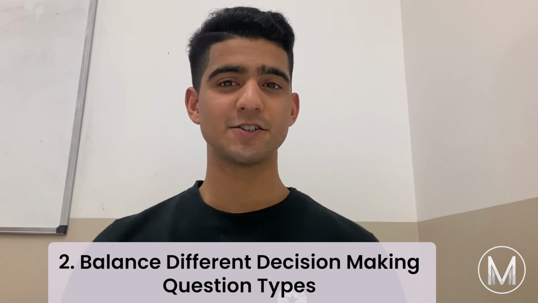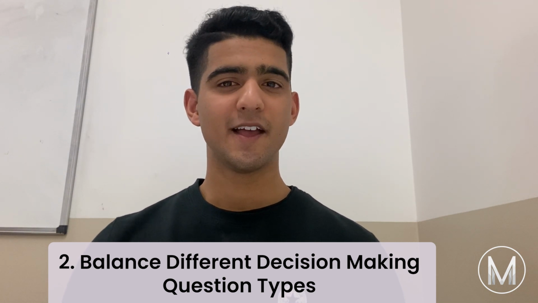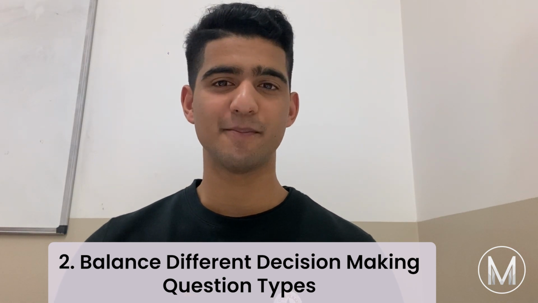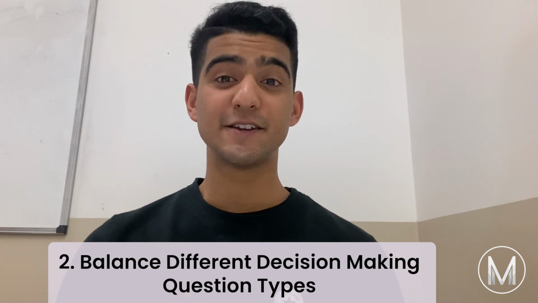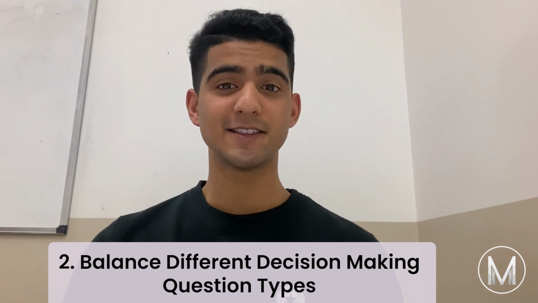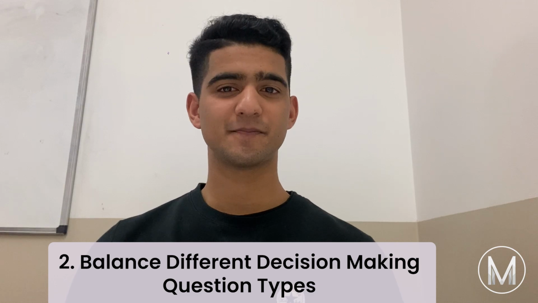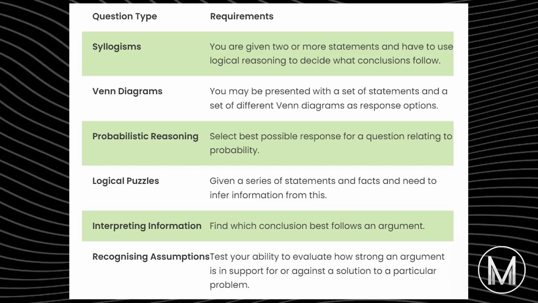There are 6 different question types in this UCAT section. Therefore, it is incredibly important that you have spent time practicing each type. Each question type has different techniques and timing tips linked to them, and you need to have spent time on each one to learn these. The first question type is syllogisms, where you're given 2 or more statements and have to use logical reasoning to decide what conclusions follow.